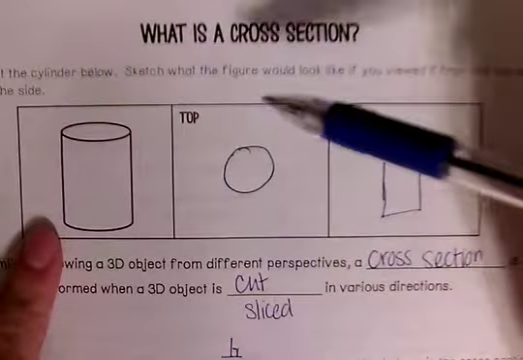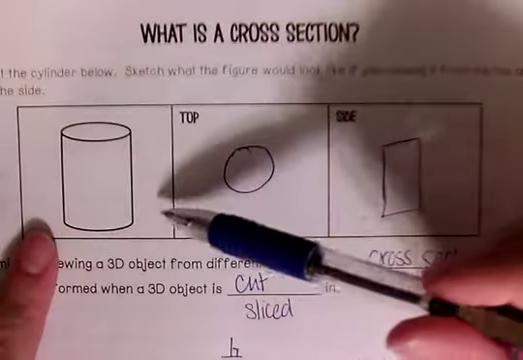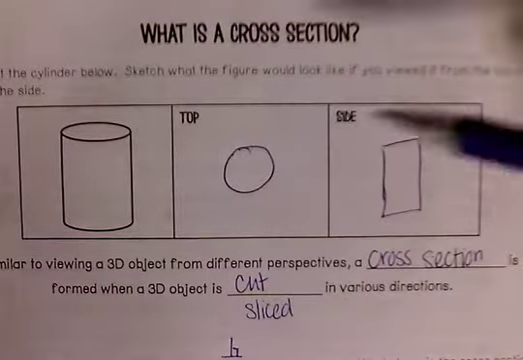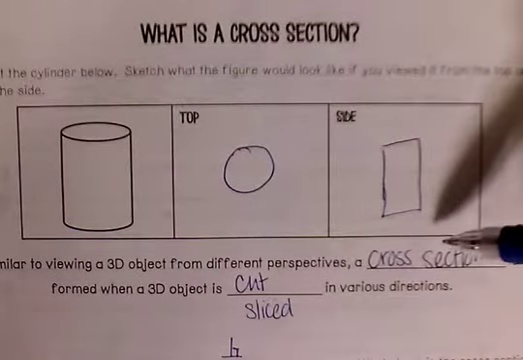This is a cylinder. We were trying to figure out what the cylinder looks like from the top and the side. So it's kind of like a paper towel tube. If you've ever looked down a paper towel tube, it looks like a circle from the top. And it looks like a rectangle from the side.